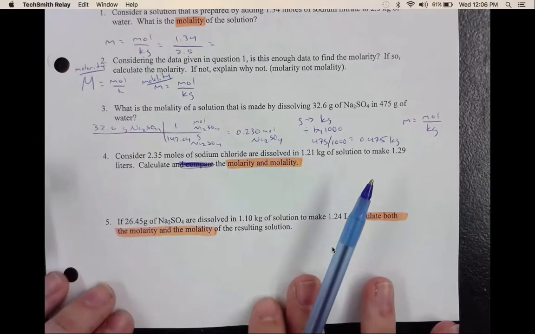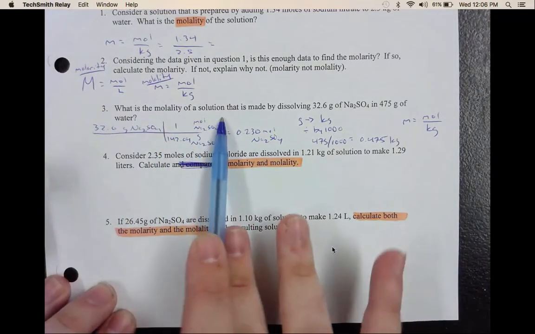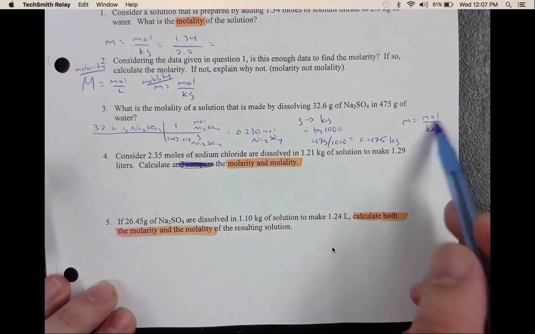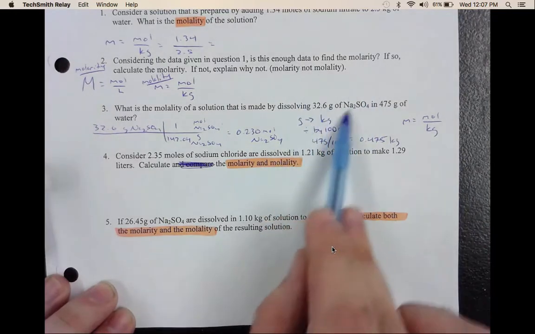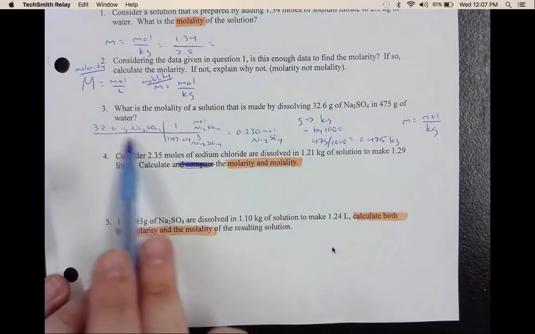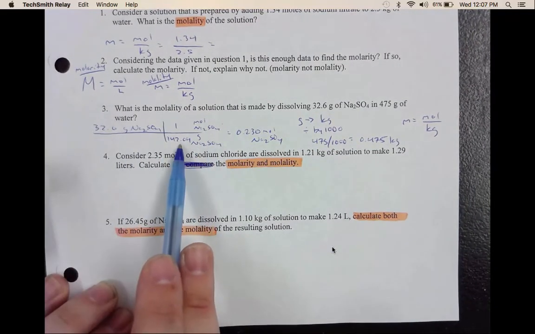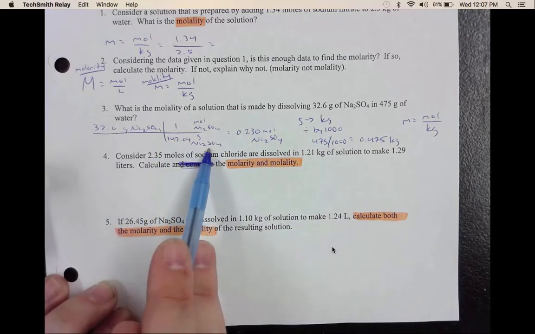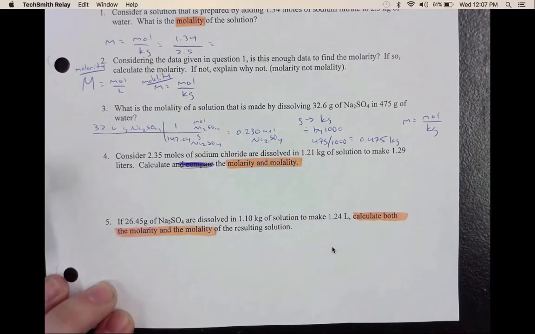Question three is asking us for the molality of a solution that is made by dissolving 32.6 grams of sodium sulfate in 475 grams of water. So remember, guys, molality is moles per kilograms. So we have grams and we know the compound, so we can calculate moles. That's what you see me do here. I took the grams, I set up a T, and I filled in my value. Remember, this mass is the mass from the periodic table. It's the mass of 2 sodiums plus 1 sulfur plus 4 oxygens. That gives us the moles, 0.23 moles of sodium sulfate.